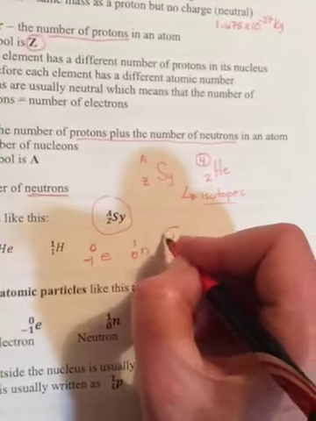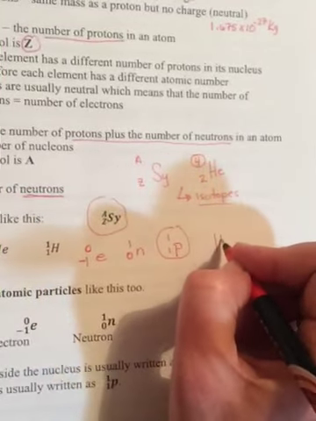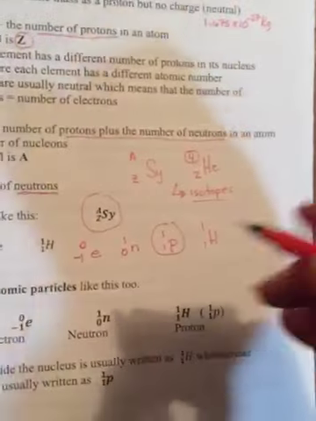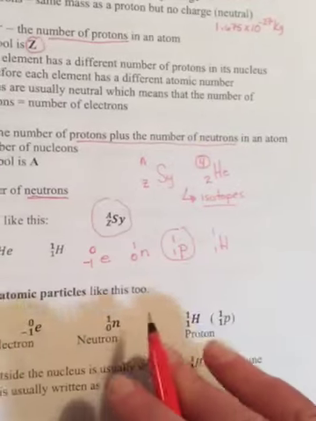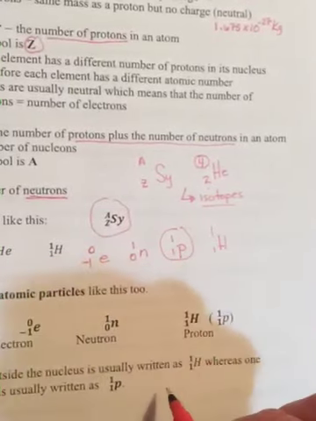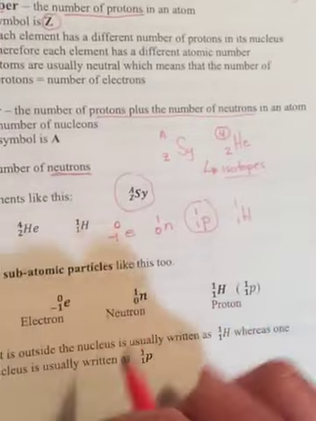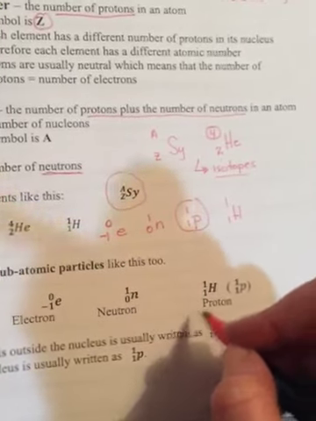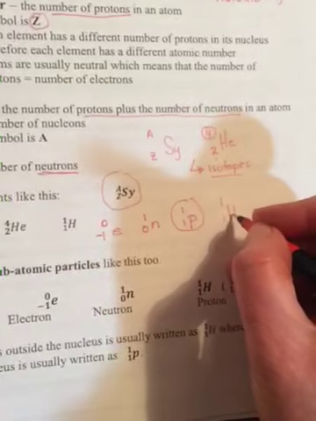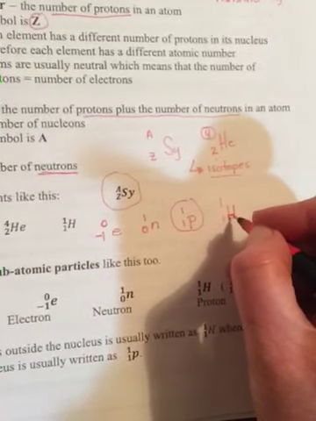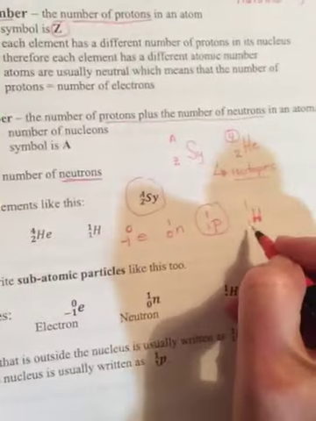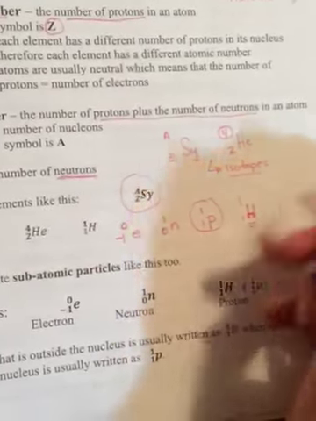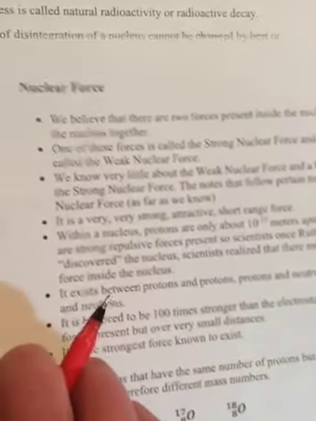You will often see a proton written like this or with an H11, because really a proton is just the nucleus of a hydrogen atom. Okay? So we tend to write it as a 11P if it's inside the nucleus. But if it's being ejected or emitted, then we write it as a 11H so that it looks like the nucleus of a hydrogen atom. So if a proton's outside the nucleus, it's 11H. If it's inside the nucleus, it's usually 11P. And notice I say usually, so that doesn't mean it's always.